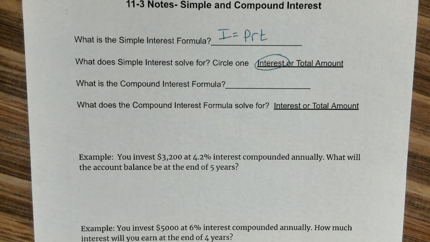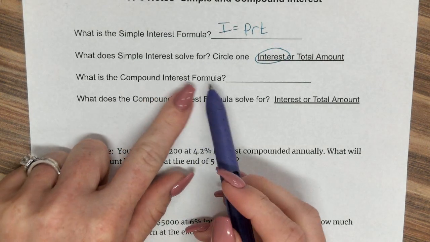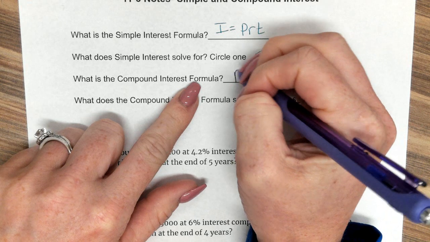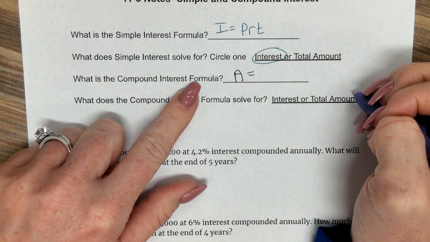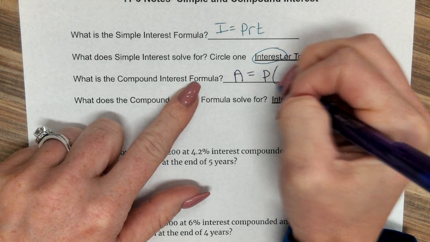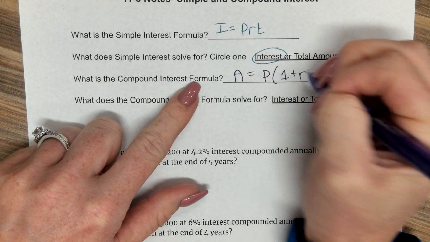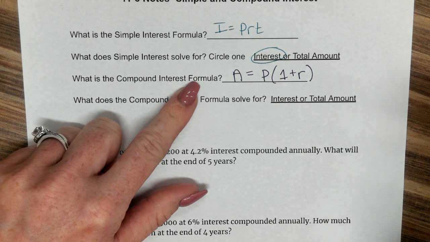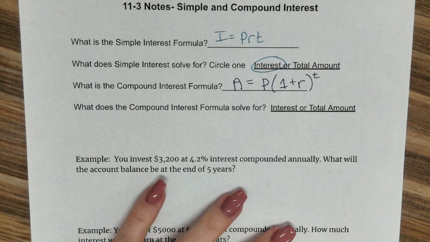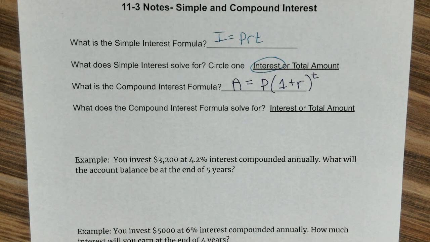Now let's talk about yesterday's formula. What is the compound interest formula? Go to your star chart. A equals P, open parentheses, 1 plus R, close parentheses, to the T power. These formulas are not the same.